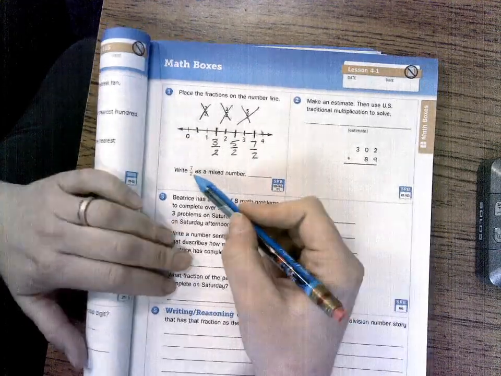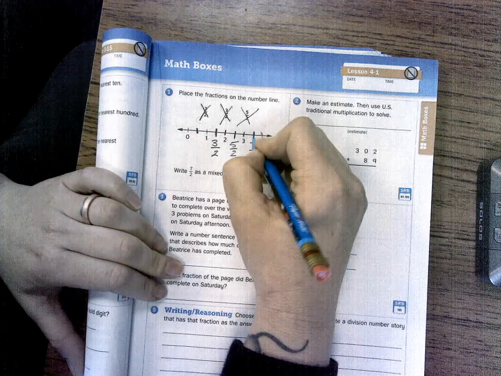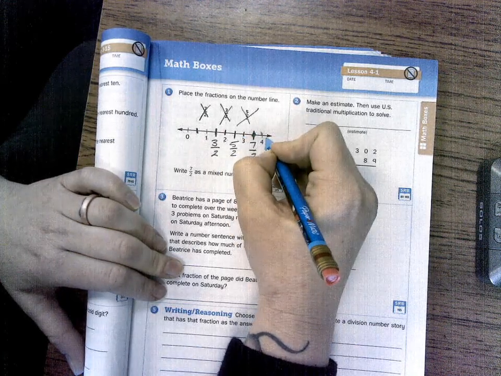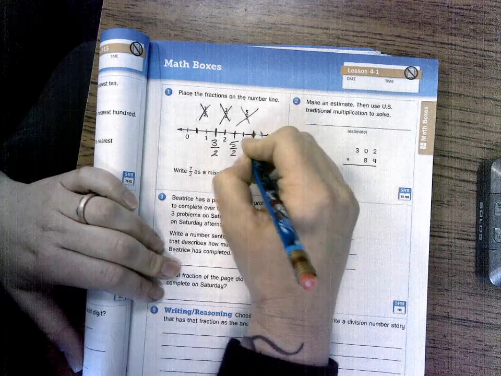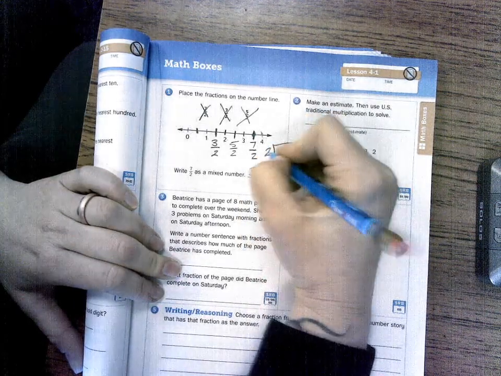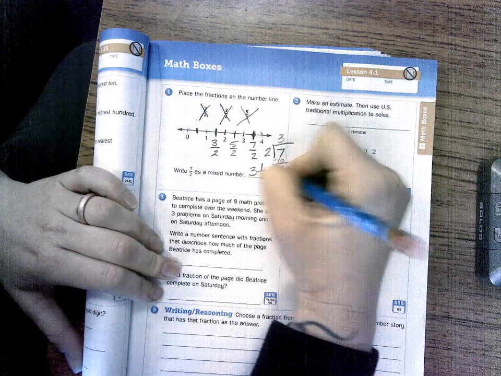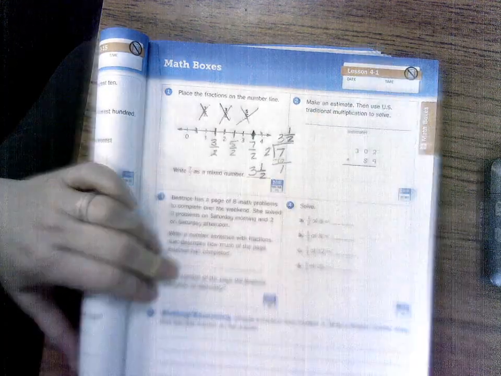This asks me to write 7 halves as a mixed number. So let's come over here to 7 halves. Well, 7 halves falls between 3 and 4. So it can't be 4 as my whole, it has to be 3 wholes with how much left over? 1 and a half. I could have just done that also by dividing 7 by 2. 2 goes into 7 3 times. My remainder is 1. I would write that as my numerator, and my denominator stays the same.